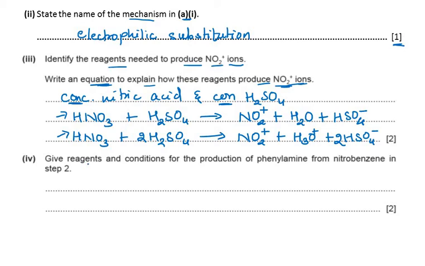The next sub-question is, give reagents and conditions for the production of phenylamine from nitrobenzene. Now the reagents which are needed for such a reaction. Now you know it's a reduction reaction because nitro is converted to an amine group. So for such a reduction reaction we need tin and hydrochloric acid.